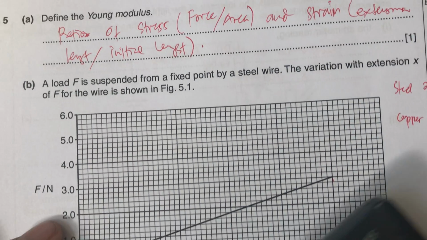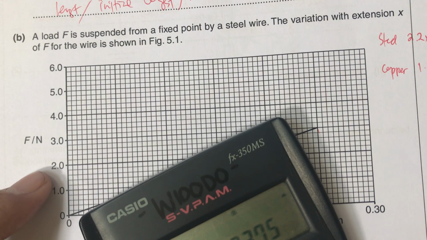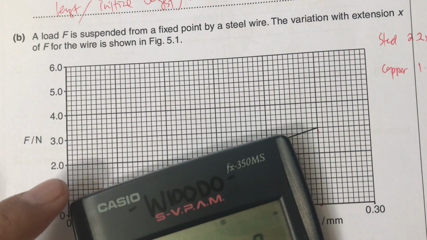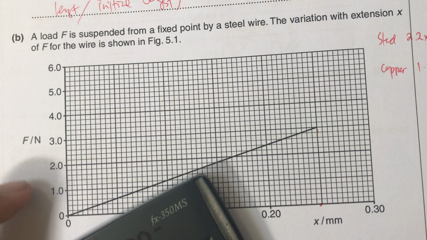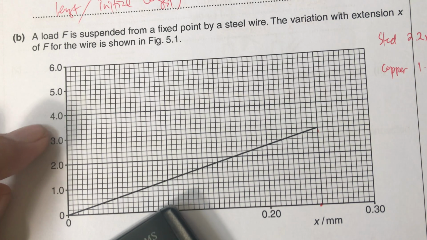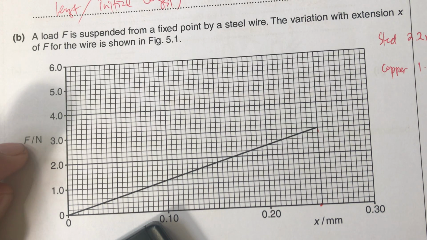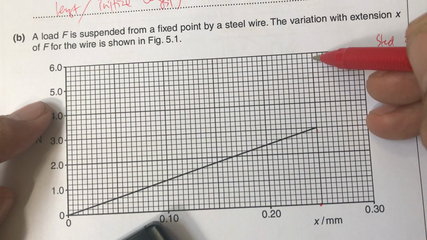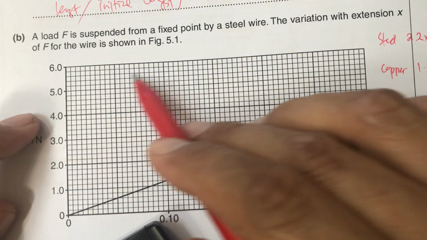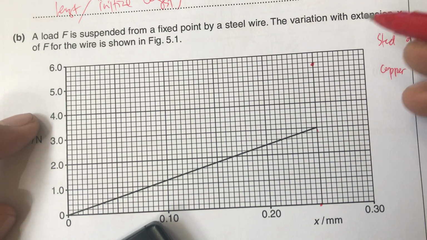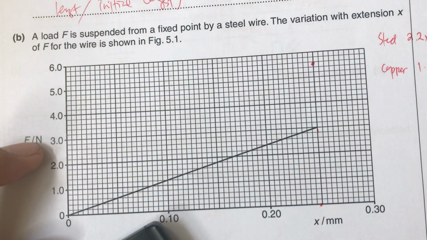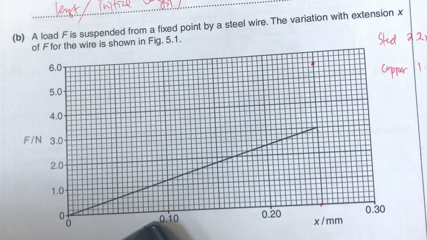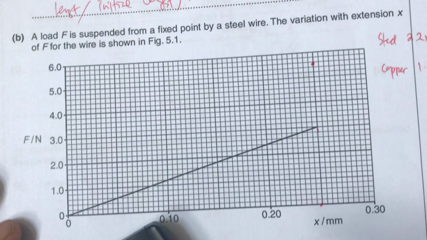If we calculate 2.2 times 0.25, this is around 5.5, and 1.1 times 0.25 is 2.75.